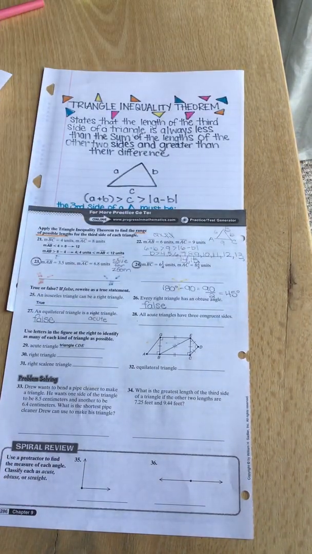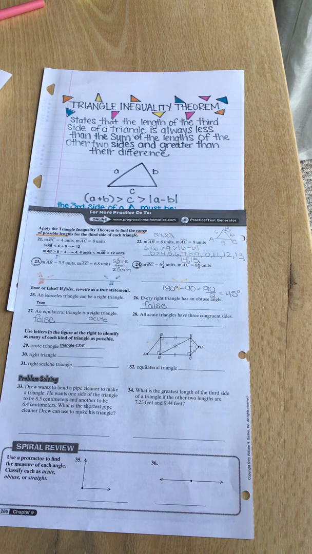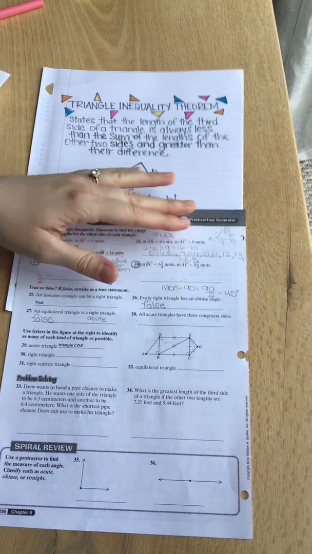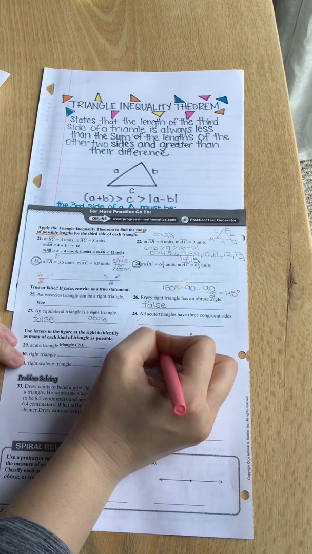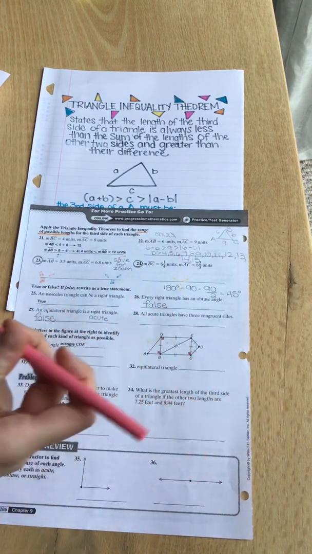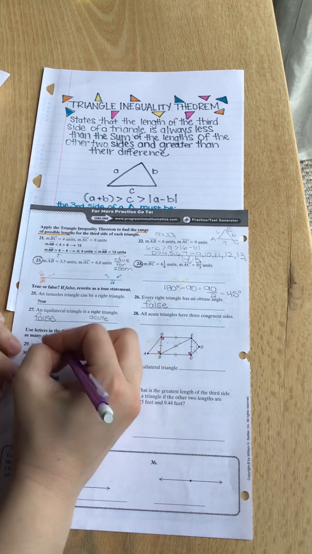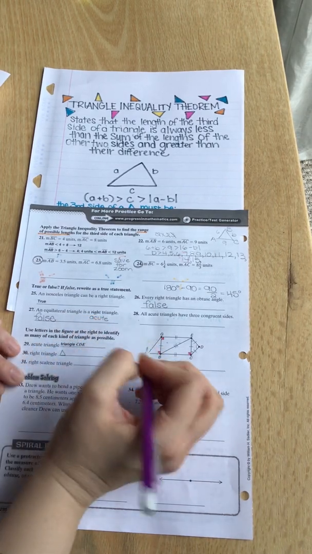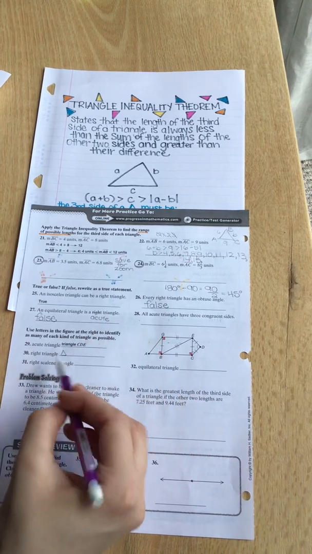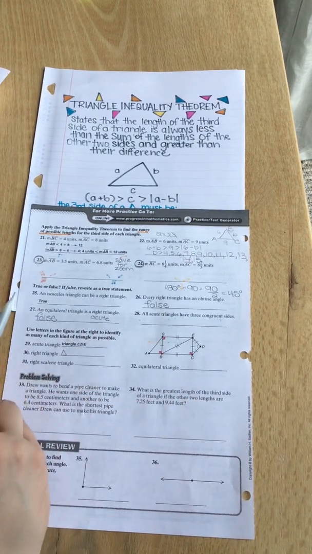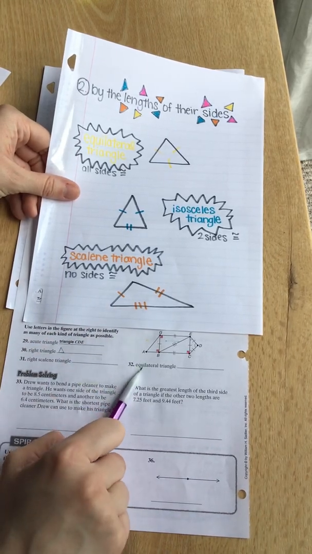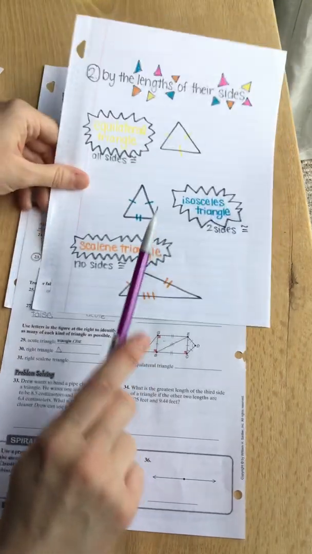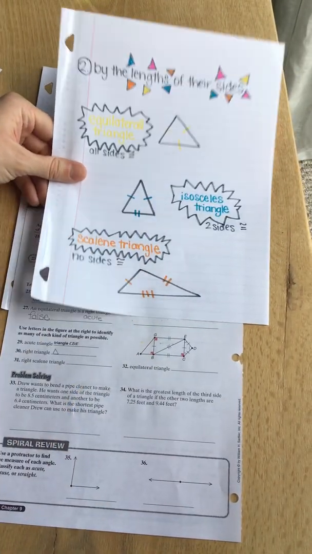Use letters in the figure at the right to identify as many kinds of triangles as possible. If you're looking for a right triangle, you've got a couple of hints right here. Remember, when you write triangle, you need to have all 3 letters. Write scalene triangle, take a peek. What is a scalene triangle? No sides are the same. And an equilateral triangle, all the sides are equal. So go through and write those.